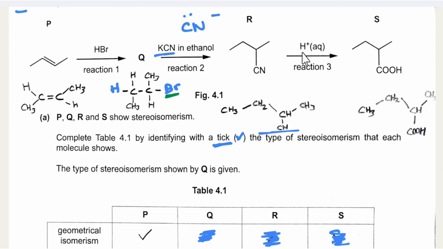Then R reacts with hydrogen ion in aqueous solution, which means acidic hydrolysis occurs. Since it is aqueous, water is present along with hydrogen ion, so acidic hydrolysis occurs and CN is converted to a carboxylic acid, that is this structure.